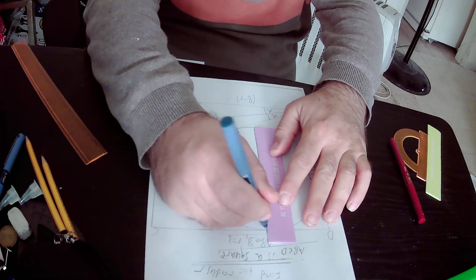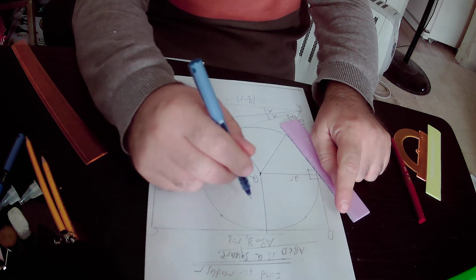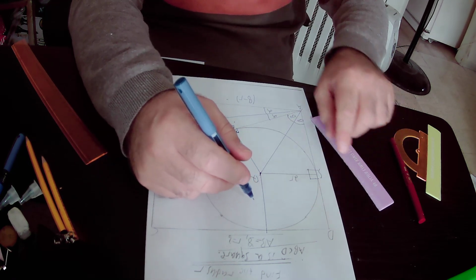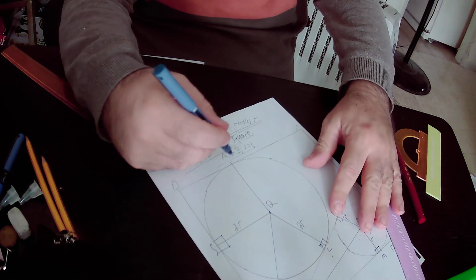We will define the touching point between the tangent DC and this big circle as point G.